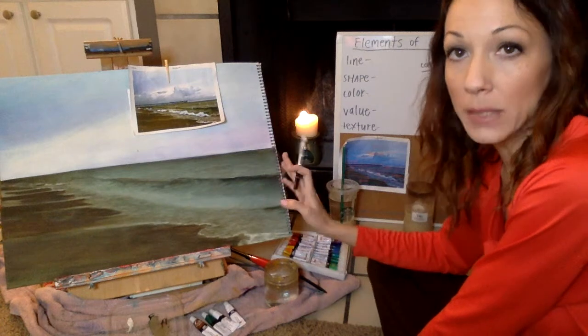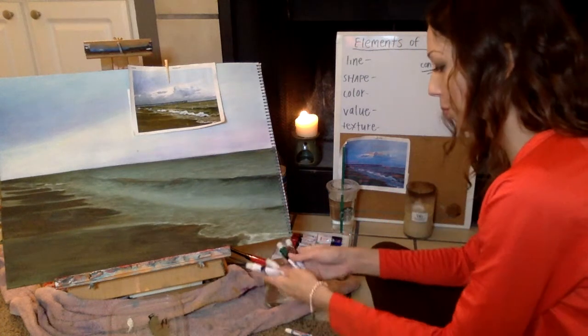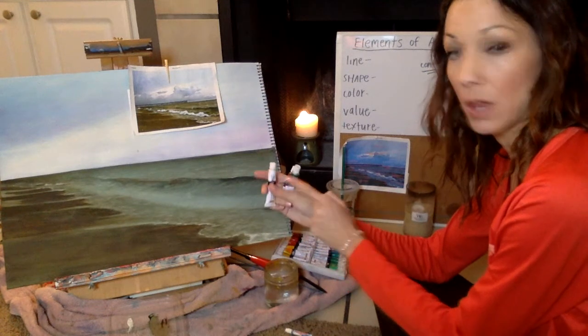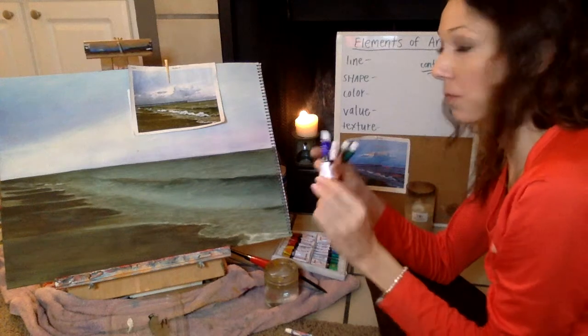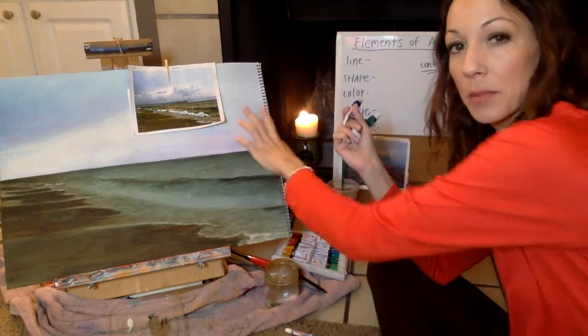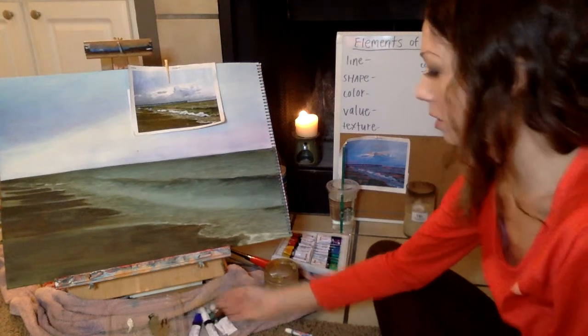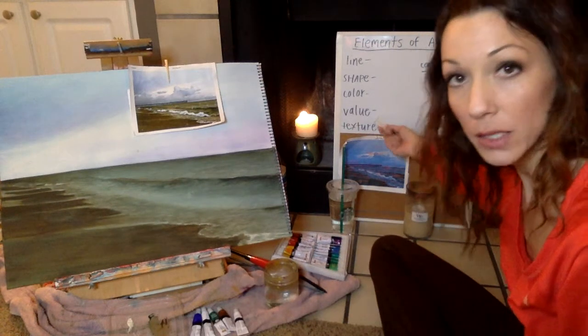Those are the basic major colors, and I have them here. Green, brown, white, and then I have blue. And there is some pink that I added, but that's not a major color. And then value, lights and darks.